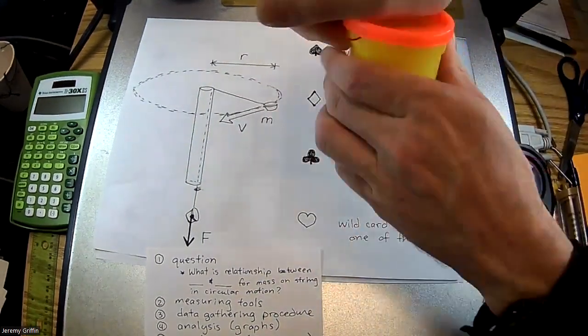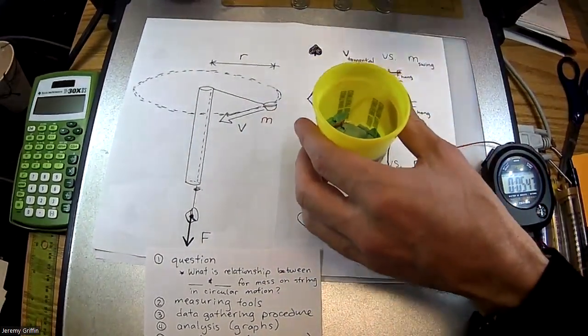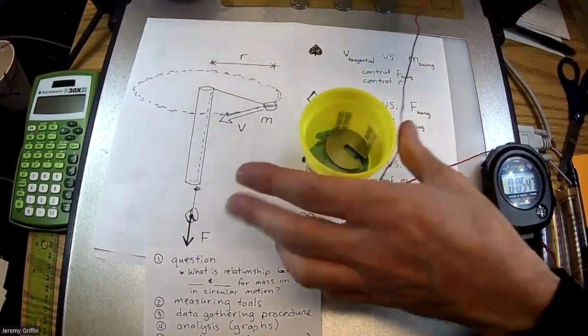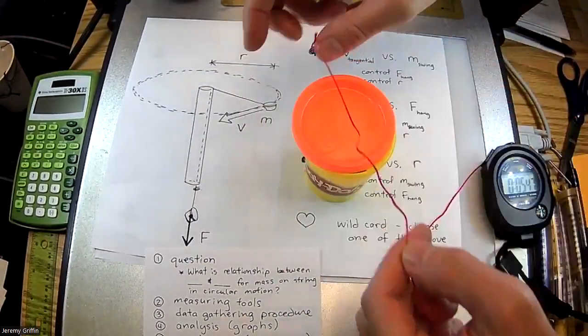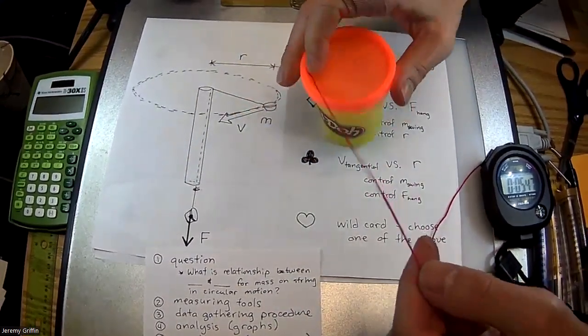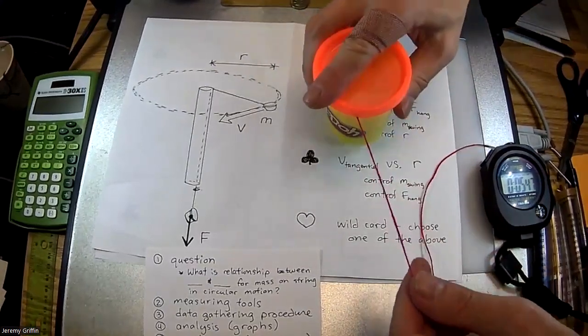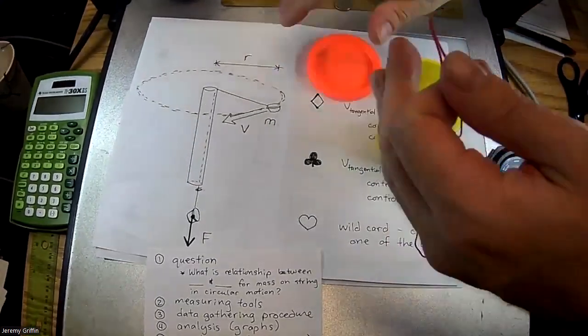Here's another thing. If you start popping off these Play-Doh lids and putting in masses and then closing the lids back, what's a good way to attach a string? Should you just put a piece of tape on the string and hope that holds on? No, that's going to fall off. Should you just put the string in there and then pop it like that? That's probably not good either. That's probably going to slip off. Watch this trick.